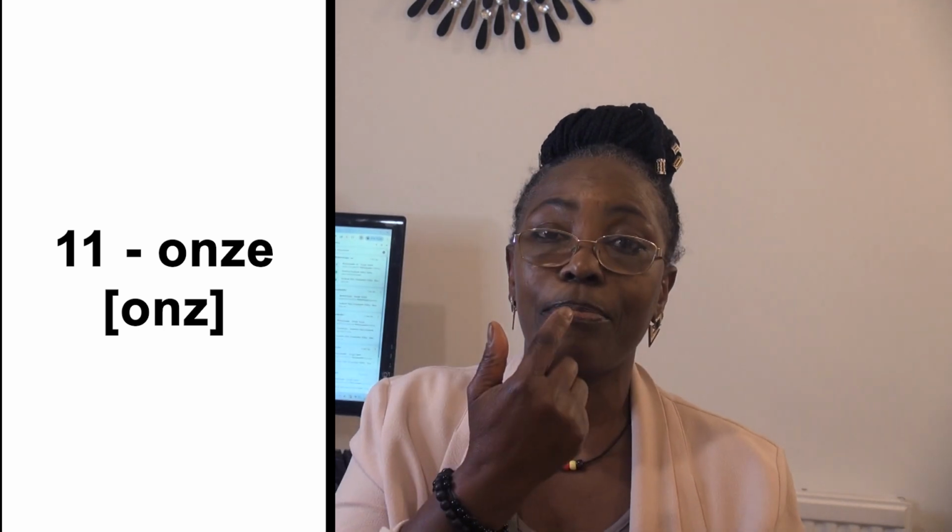Onze, onze. Look at the form of my lips. I'm making a round like O. Because it's a nasal sound, it's a sound that you don't have in English. In French, we can combine any vowel with N or M to make a nasal vowel, and you're going to know which one you're pronouncing according to the form of your lips.